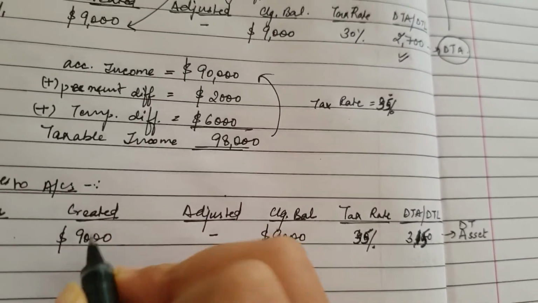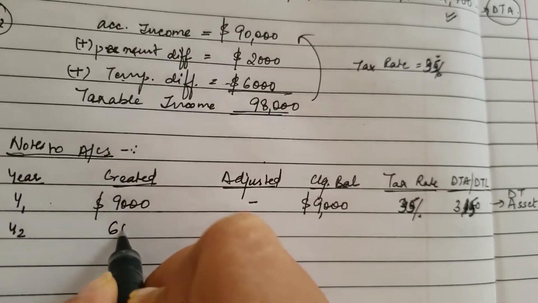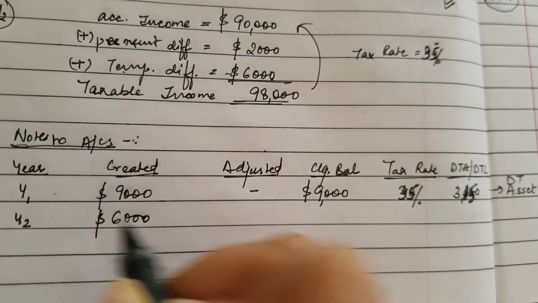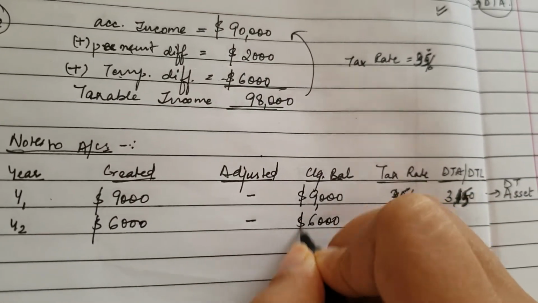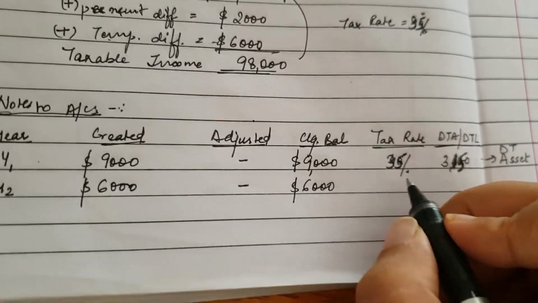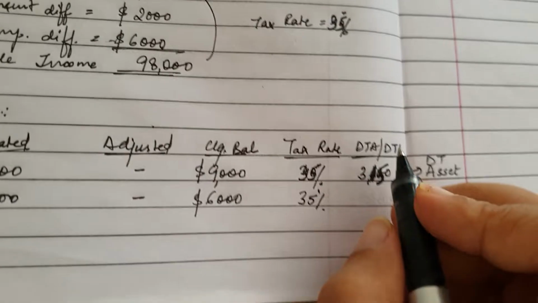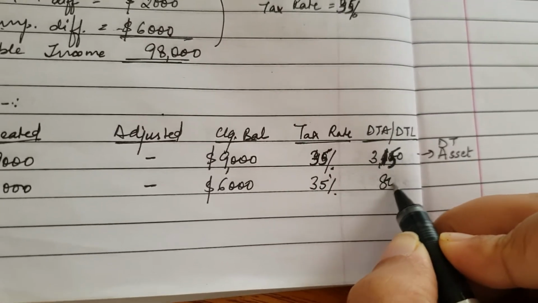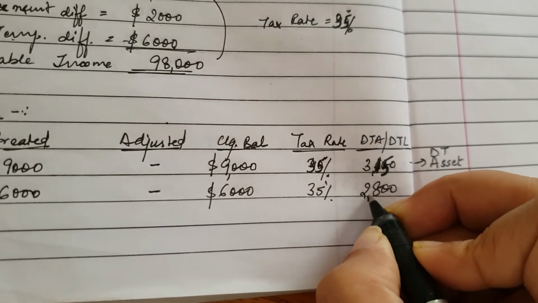In year two, what happens? There is a 6,000 temporary difference. Of course, we are going to take that into account. 6,000, nothing is being adjusted. 6,000 again, the closing balance of this particular timing difference, 35% the tax rate, and 2,100.